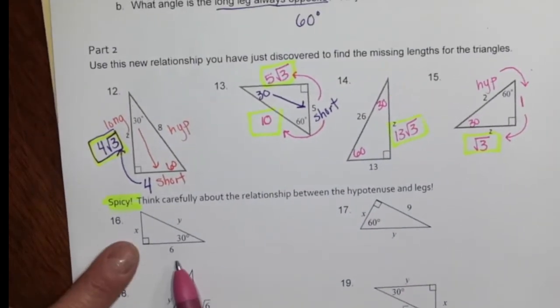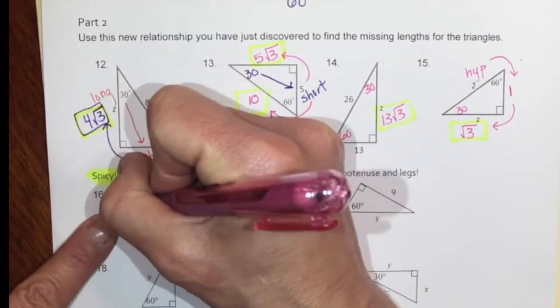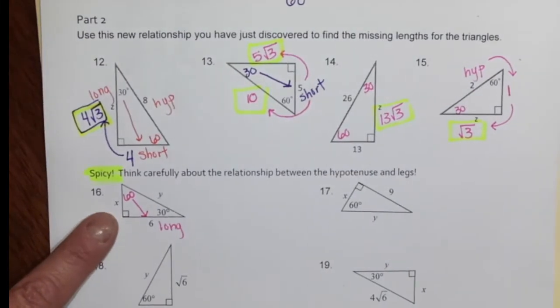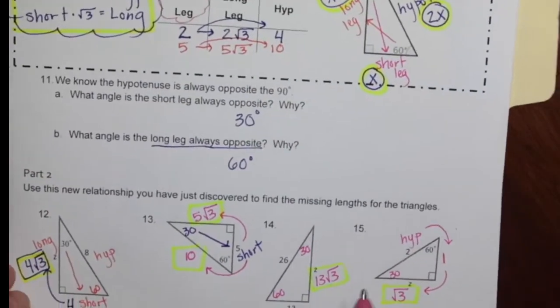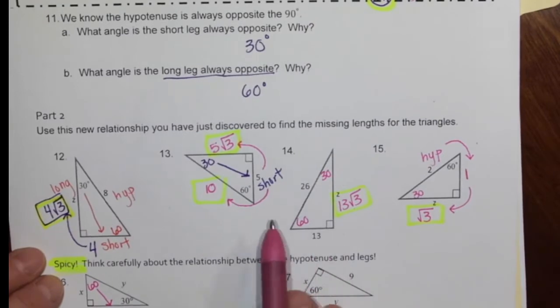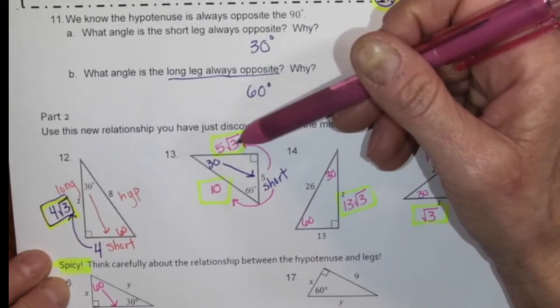So on this one, this is the 60-degree angle, so therefore 6 is my long leg. Notice it does not have a root 3 in it. It does not have to have a root 3. But think back to our relationship here. If I have my short leg, 5, I multiply by root 3 to get the long leg.